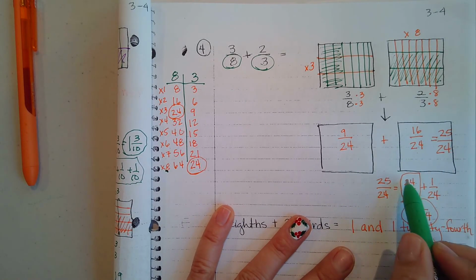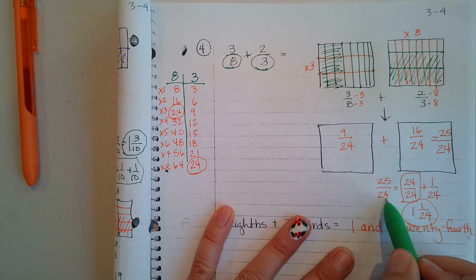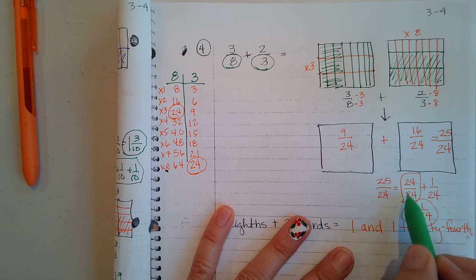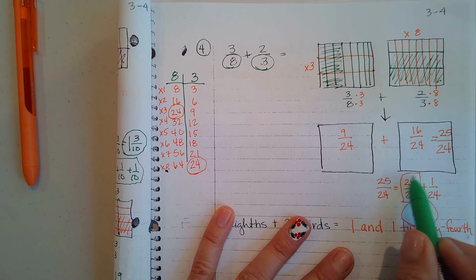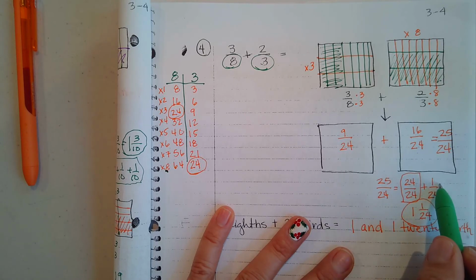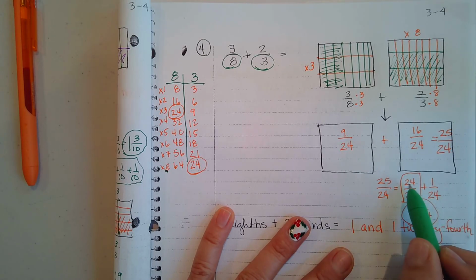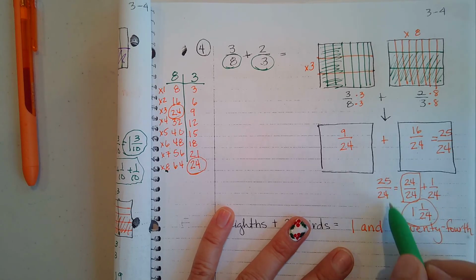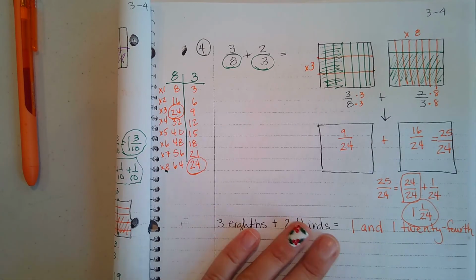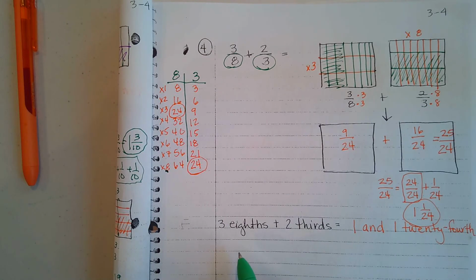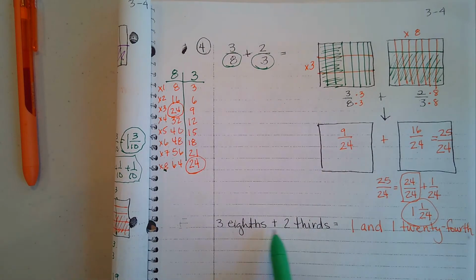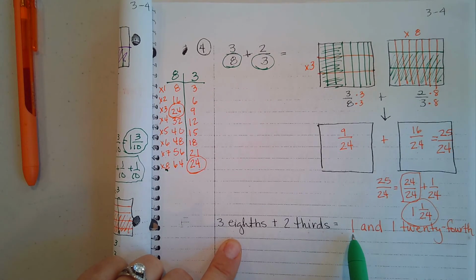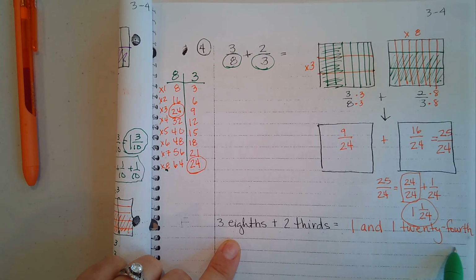So 25 24ths, well, I know 24 over 24 is hiding inside of that fraction. And that 24 over 24 is really just one whole. And so if I pull this apart into its whole and add the 1/24th, because 24 over 24 plus 1 over 24 is still 25 over 24. So pull this out and I end up with 1 and 1/24. So writing it out in words, 3/8 plus 2/3 is equal to 1 and 1/24.